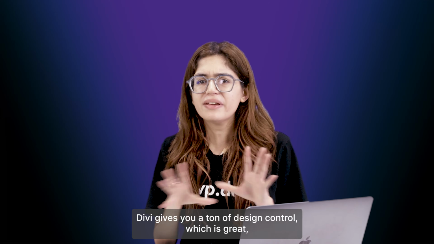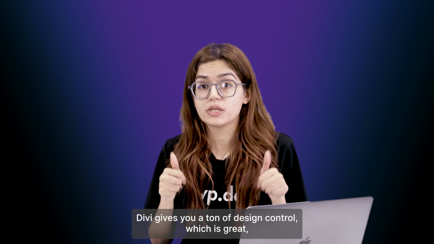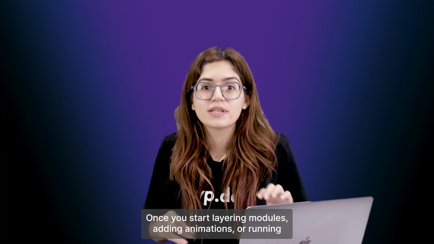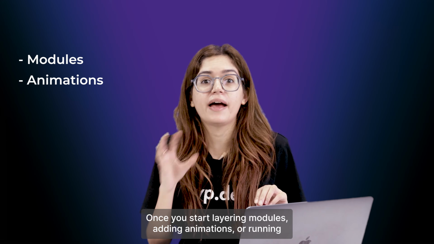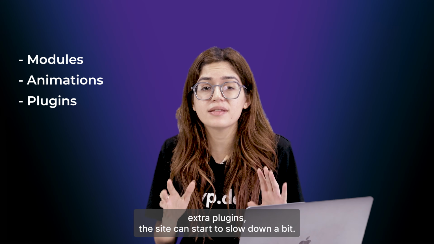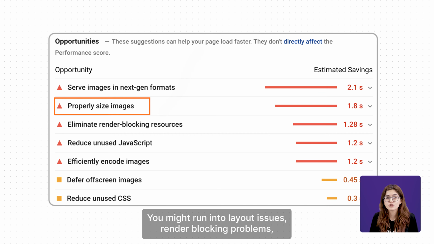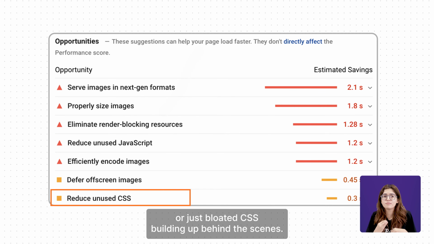Now look, Divi gives you a ton of design control, which is great. But I'll be honest, it's not the lightest theme out there. Once you start layering modules, adding animations, or running extra plugins, the site can start to slow down a bit. You might run into layout issues, render blocking problems, or just bloated CSS building up behind the scenes.